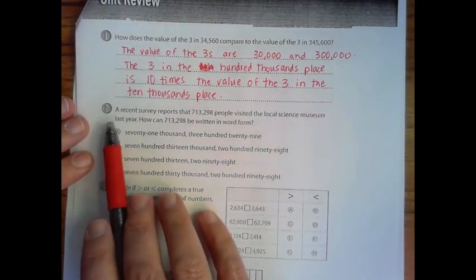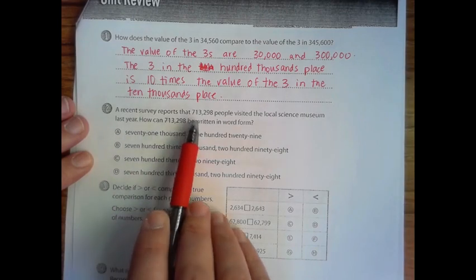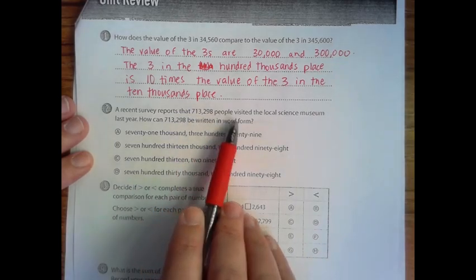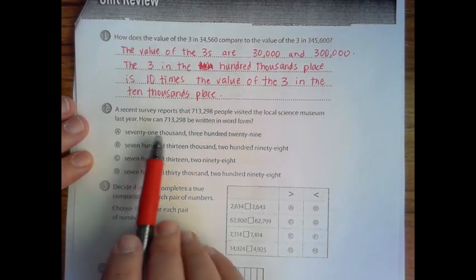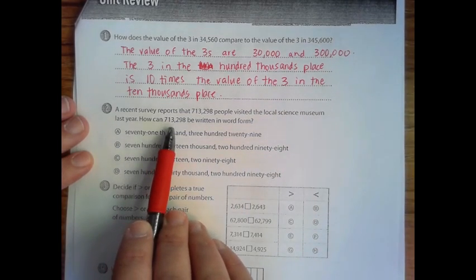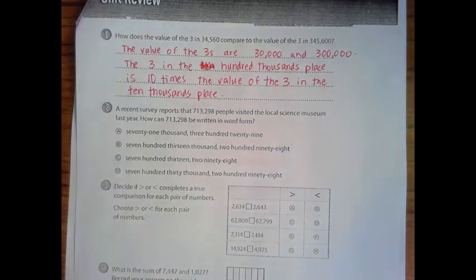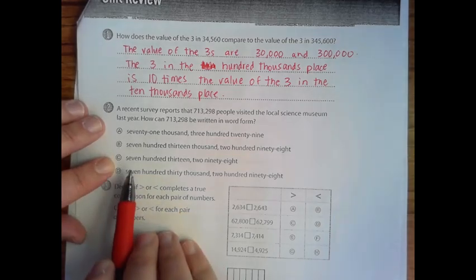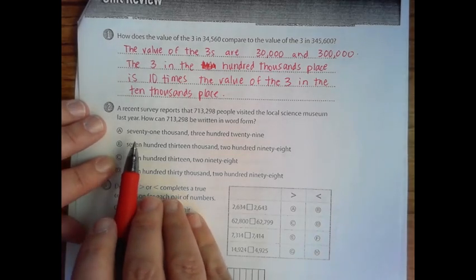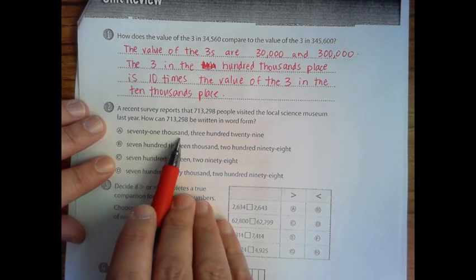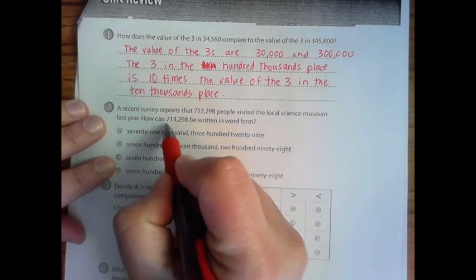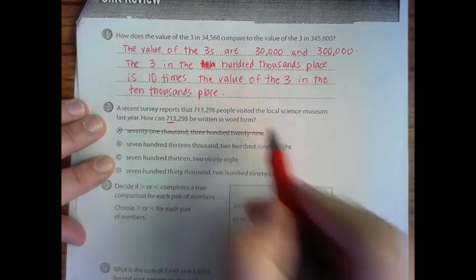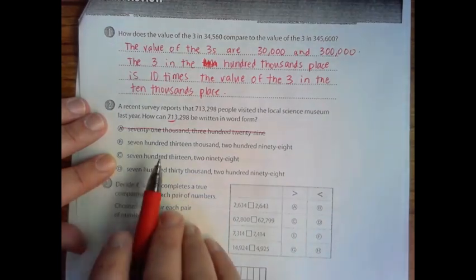All right, so let's look here at number 2. It says a recent survey reports that 713,298 people visited the local science museum last year. How can 713,298 be written in word form? So I'm going to look here and just go through my answers one at a time. I'm looking at A, and it says 71,000. Well, that doesn't look to me like 713,000. So I'm going to eliminate A. That doesn't make sense to me. I'm looking at B.